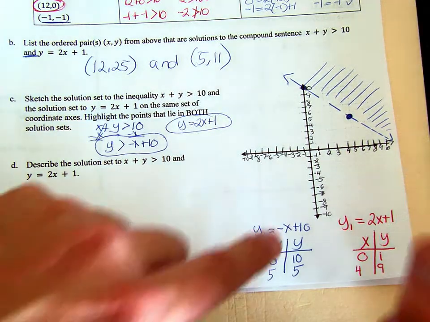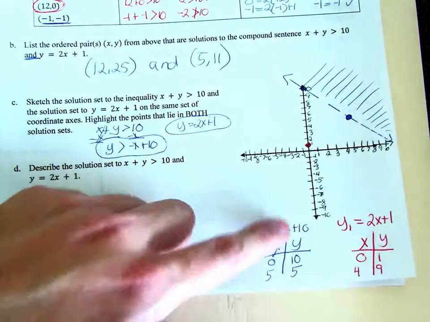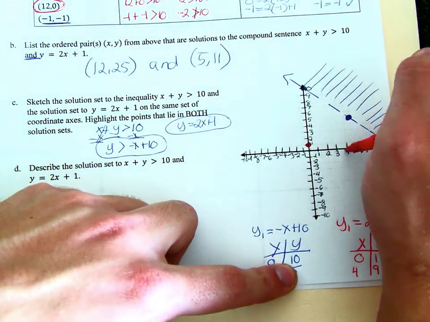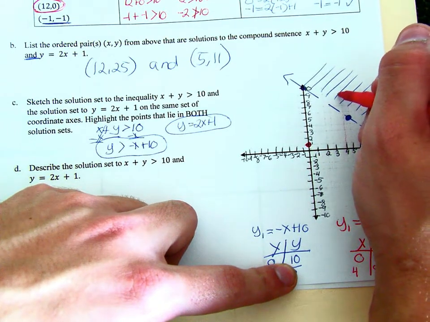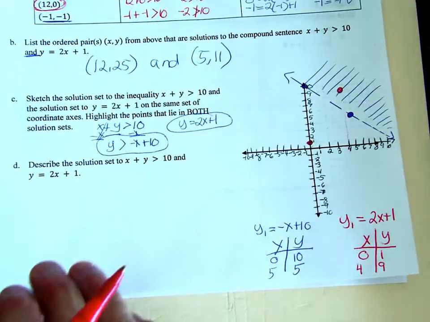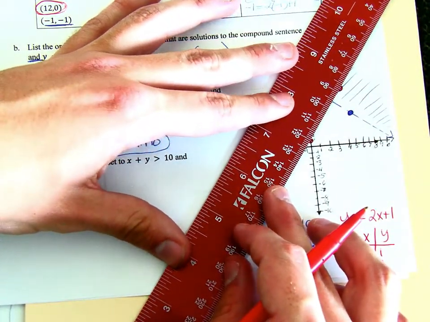Then I'm going to plot those points: 0, 1, and then 4, 9. So we go over to 4, up to 9. And then I'm going to connect those points with a line.